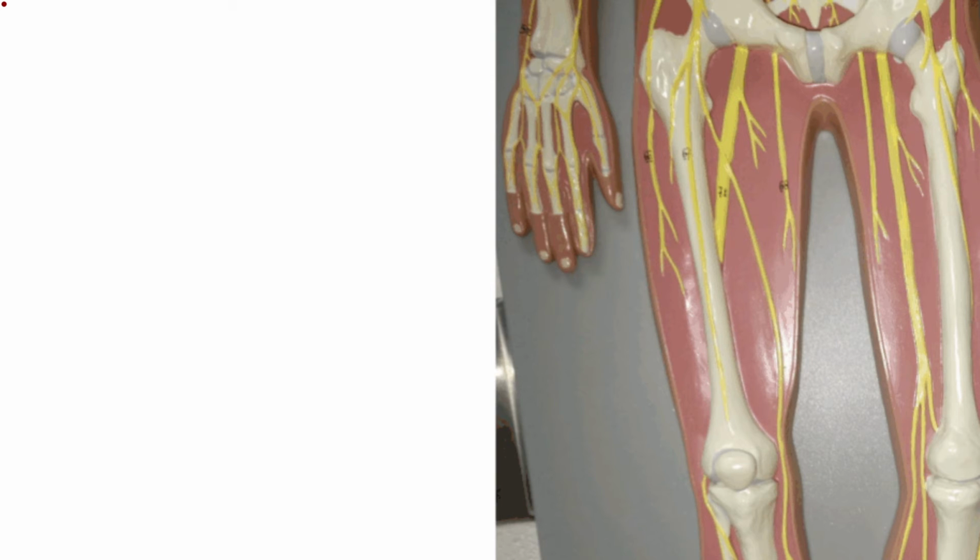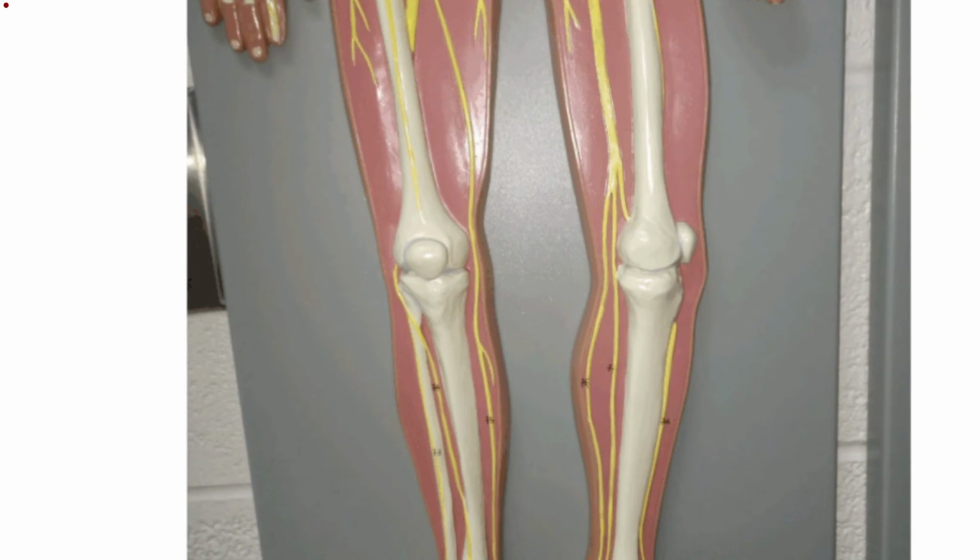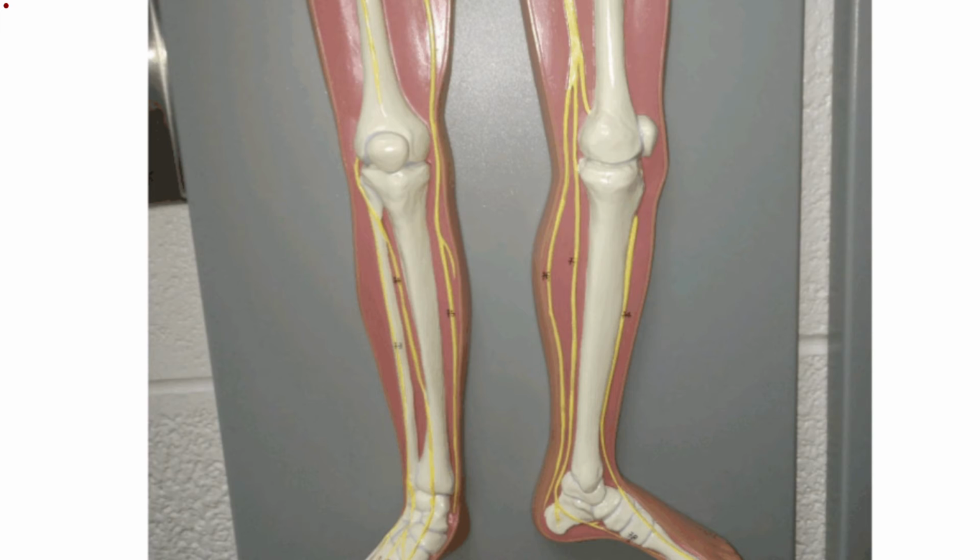Okay. Let me see. Okay, I'm just going to label a couple of these.